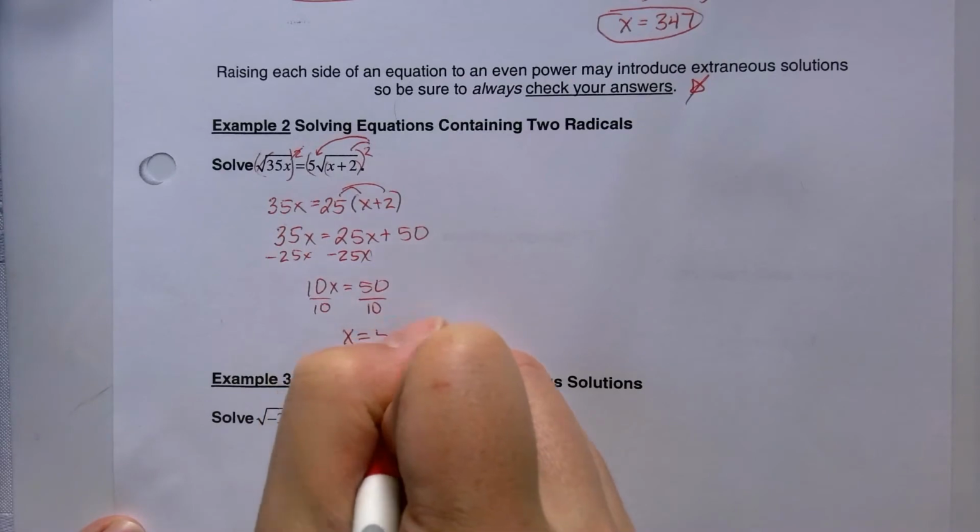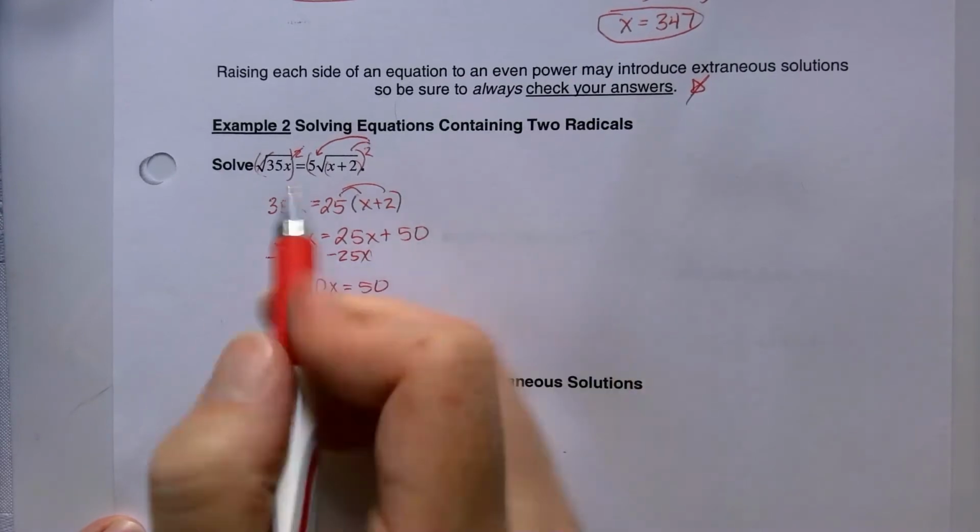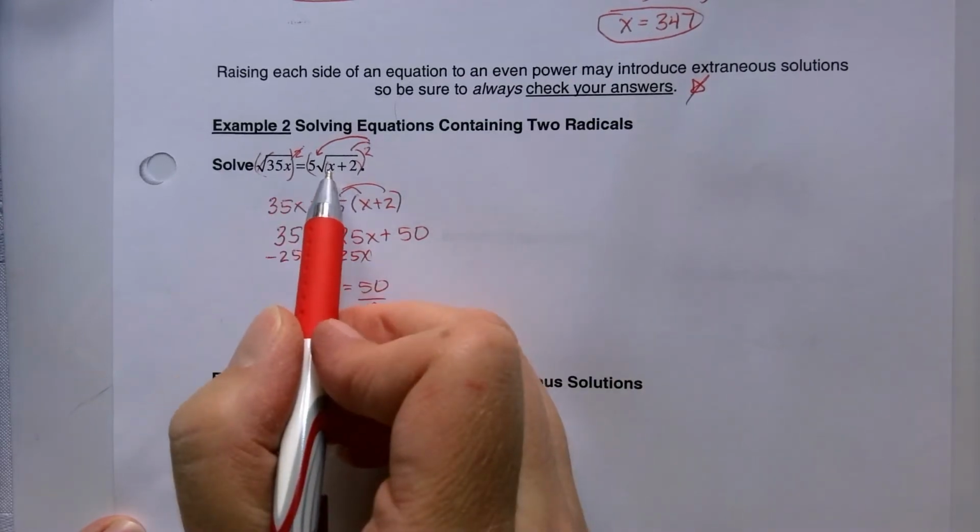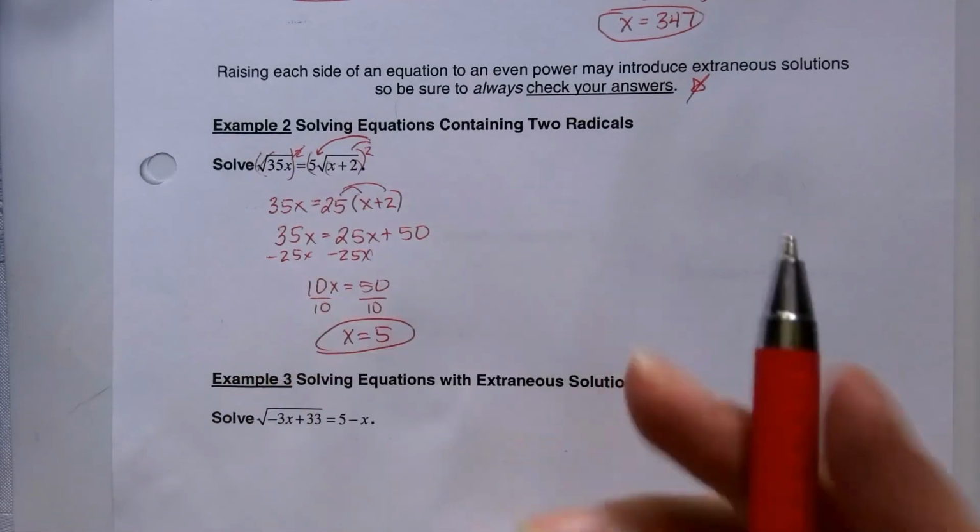X is 5. Again, I'm going to take this answer and plug it into both sides of the original. Make sure you use parentheses.